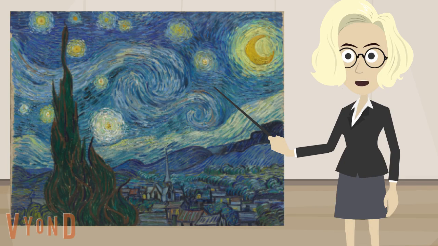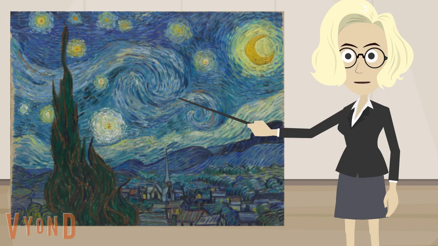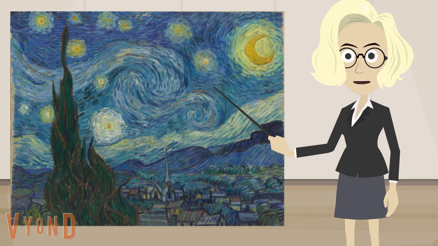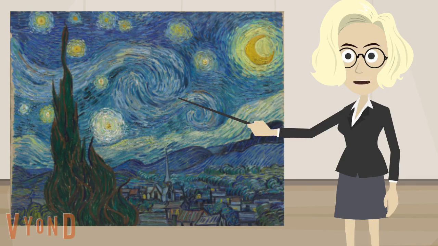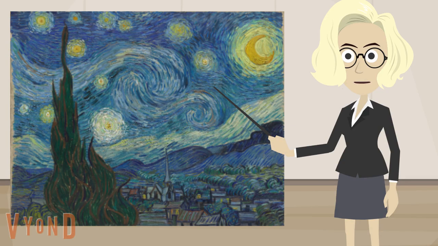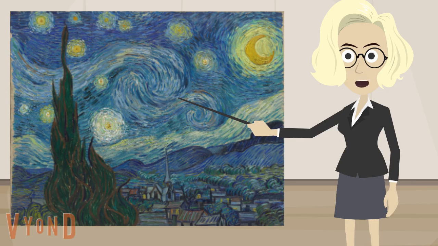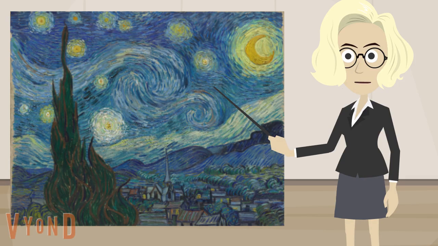Take a look at this painting for a moment. It's called Starry Night, and it's a famous painting by Vincent van Gogh, one of the world's best known artists. Look closely and be ready to think about what you find most powerful. Think about the words you would use to capture Van Gogh's distinctive style, as shown in this one painting.